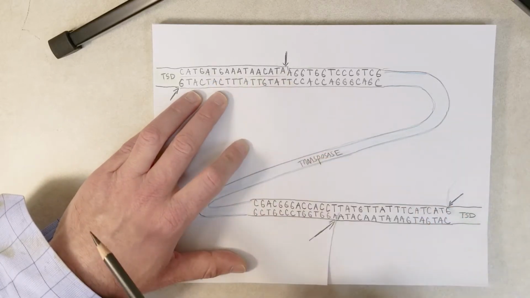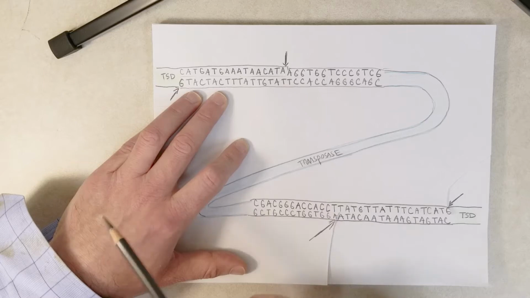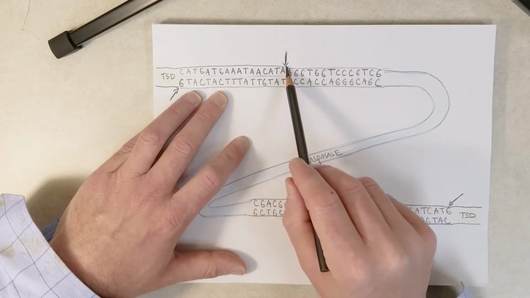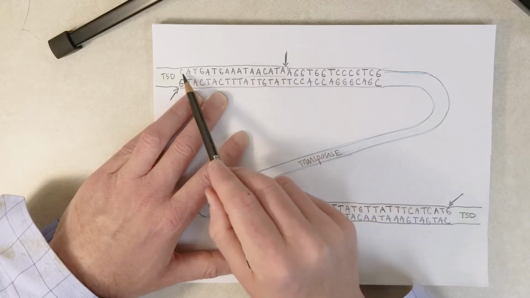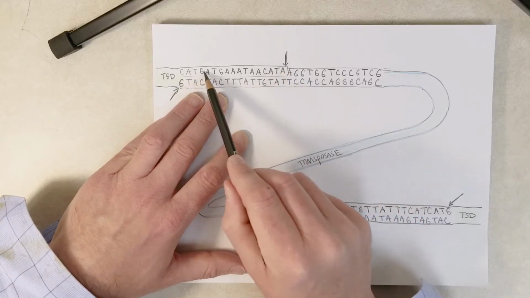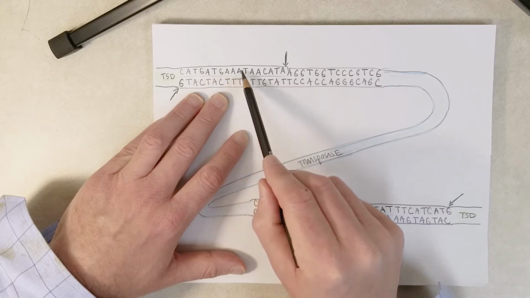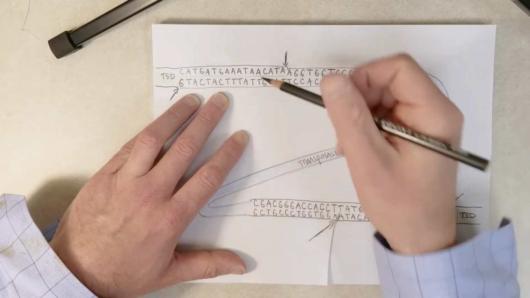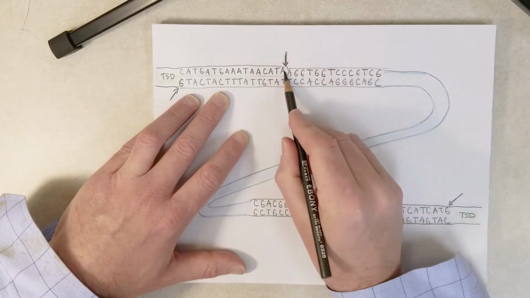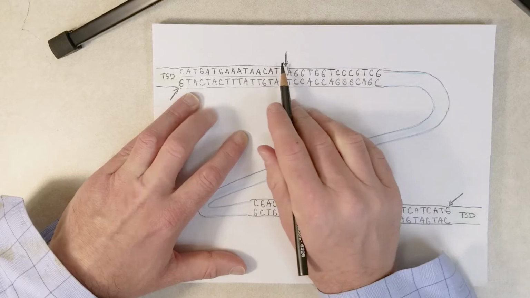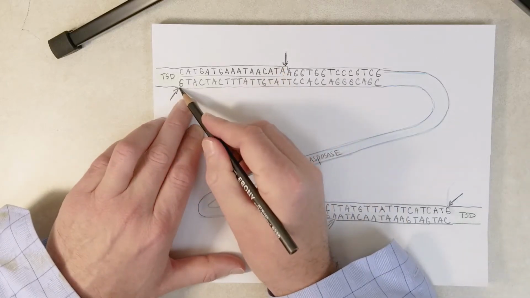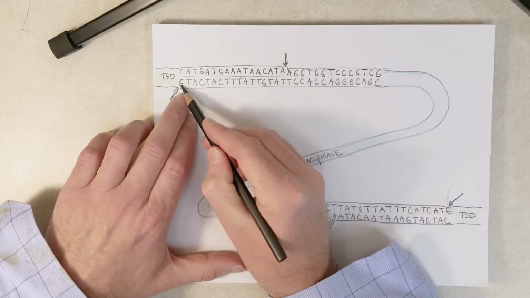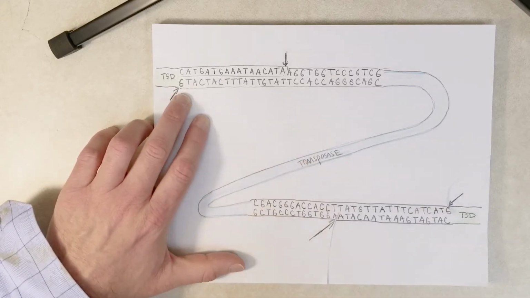Now the nick that is made within the TIR is 17 nucleotides from the target site duplication. So we can count that. 1, 2, 3, 4, 5, 6, 7, 8, 9, 10, 11, 12, 13, 14, 15, 16, 17. Okay, 17 right here. So one nick is going to be made between these two A's right here, and the other nick is made between the target site duplication and the first G right here of the TIR.